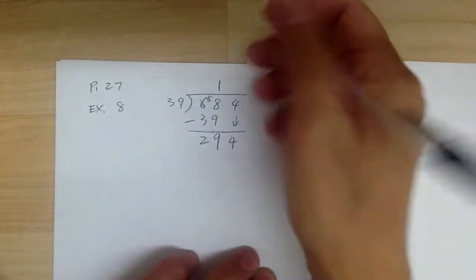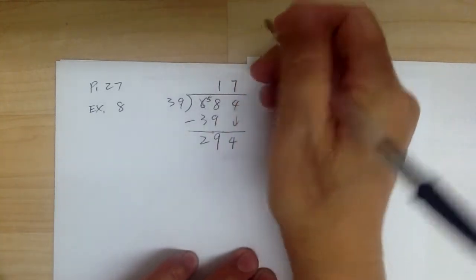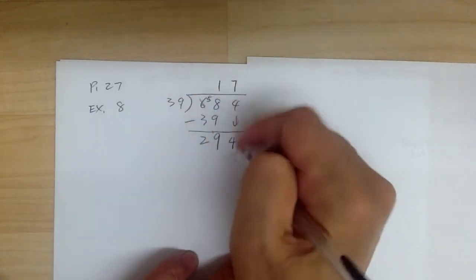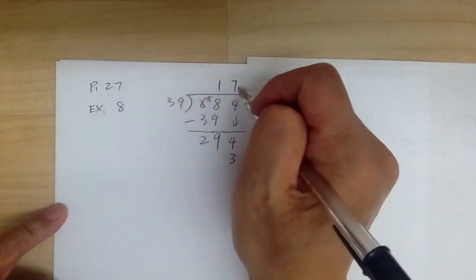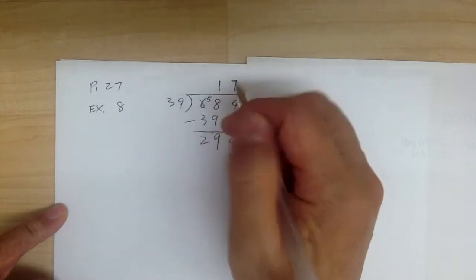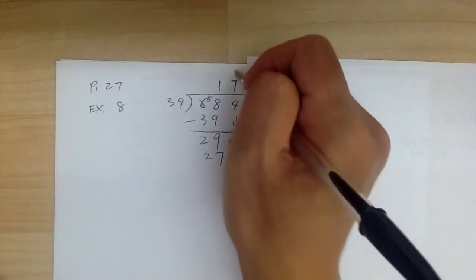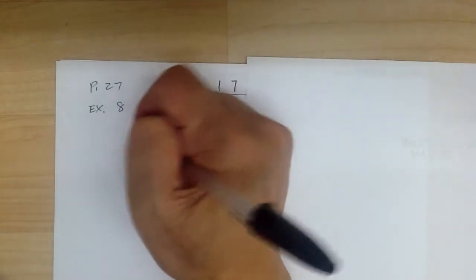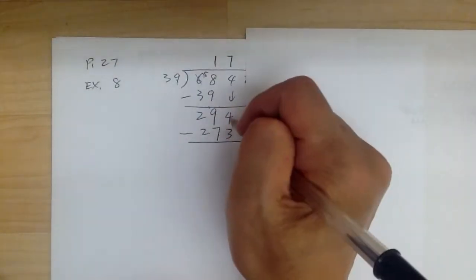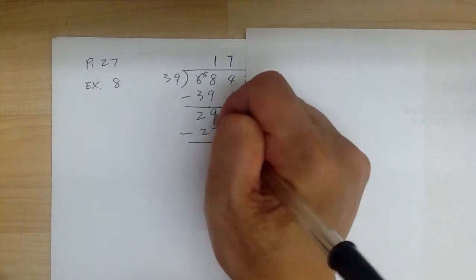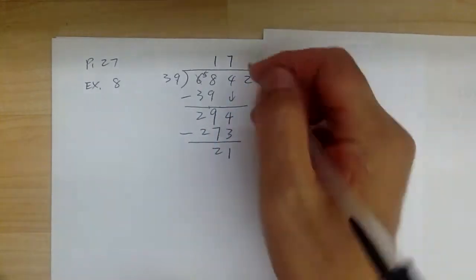Okay, so again, you need to learn how to approximate. So 7 times 9 is 63. Carry 6. 3 times 7 is 21, plus 6 gives you 27. If you're not sure, if you cannot do this, you can go off to the side to do the multiplication. So again, draw the line, you subtract. 4 minus 3 gives you 1, 9 minus 7 gives you 2. You drop the next one.